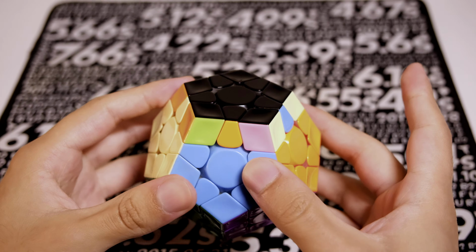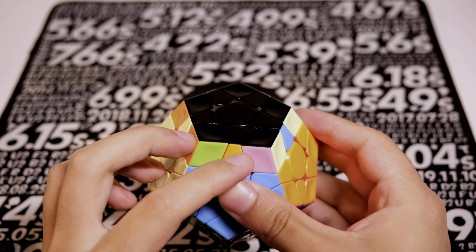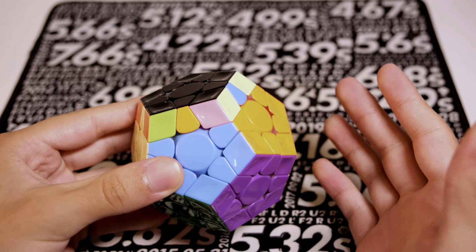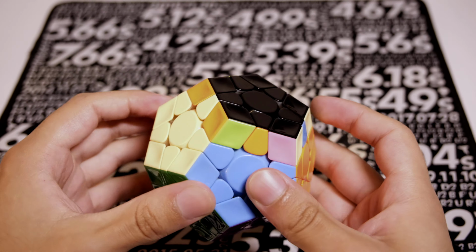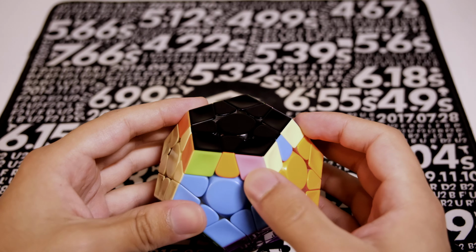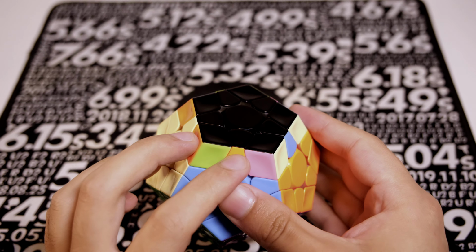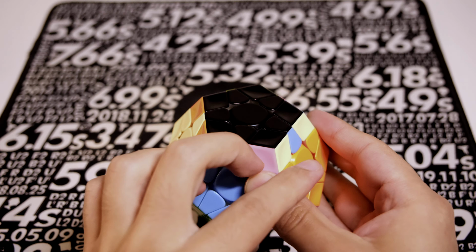One last thing I will note about L3s, where there's one 1x2 pseudo block. If you happen to get a K-perm and you don't recognize that it's a K-perm, and you're holding it like this, trying to recognize what you think is an L-perm, those two K-perms will also have a 1x2 pseudo block horizontal like this.